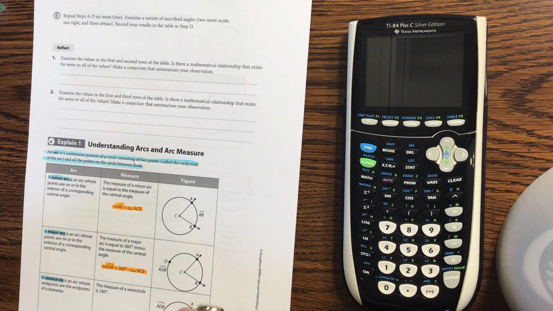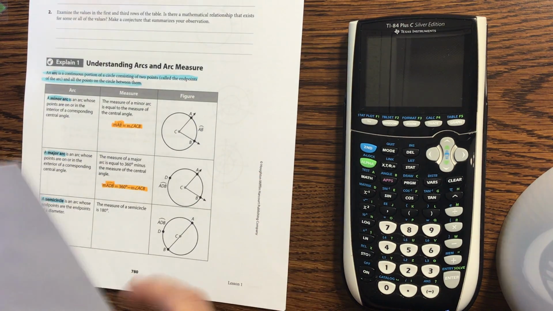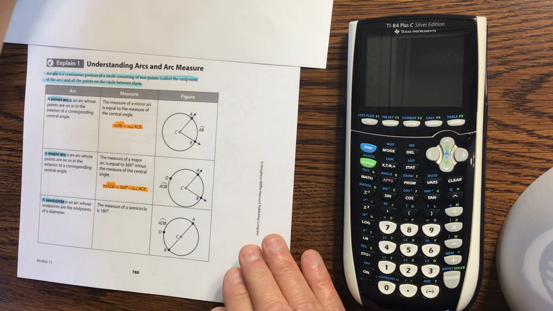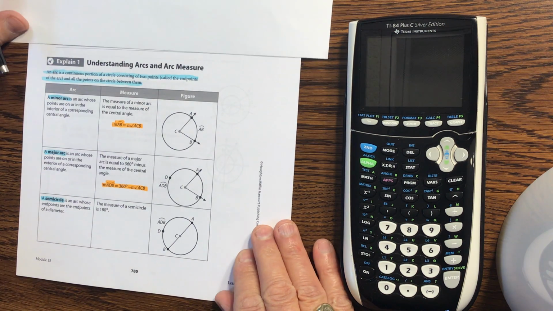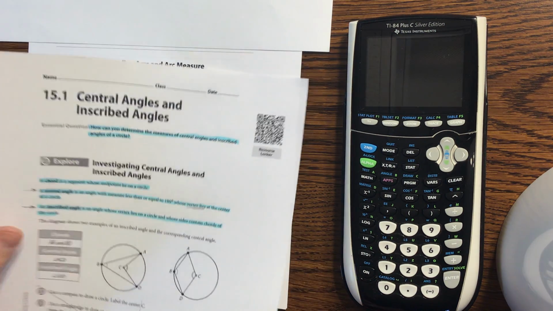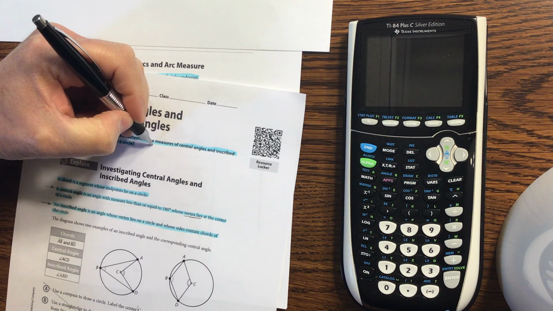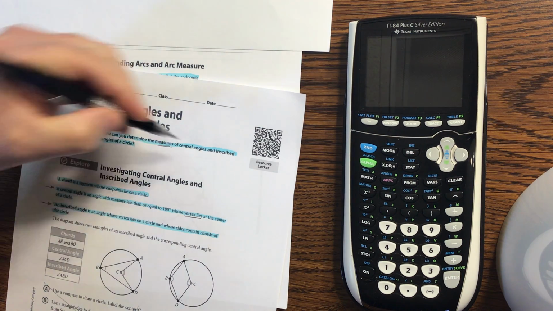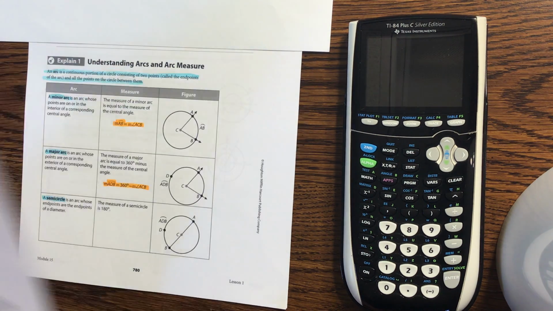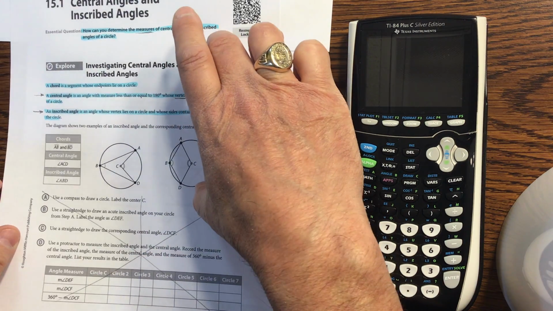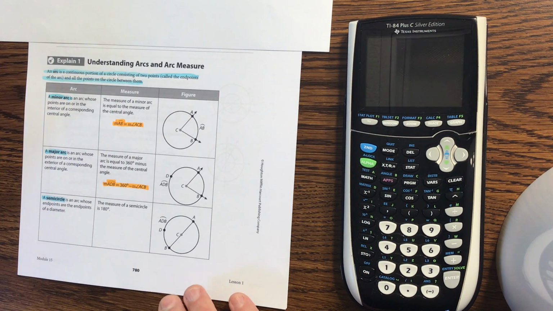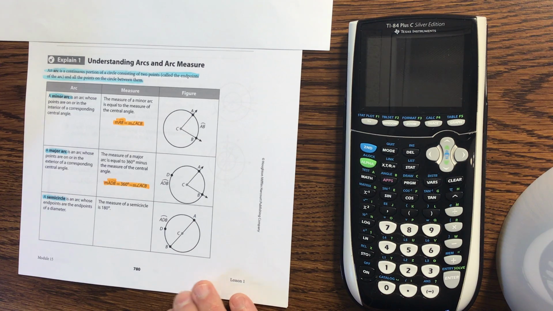The next page is understanding what leads us up to how you can determine the measures of central angles and the measures of inscribed angles. Again, we've got this down pat. Now, how do we measure that? In order for us to do that, we've got to understand two things.